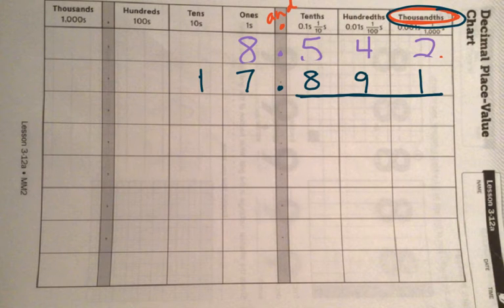All right, let's try another number. We'll continue to go out, make this a larger number each time. Remember, we say the word and instead of point when we read that.